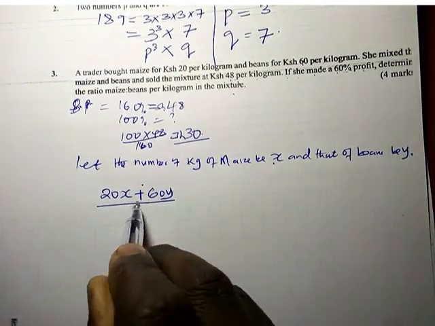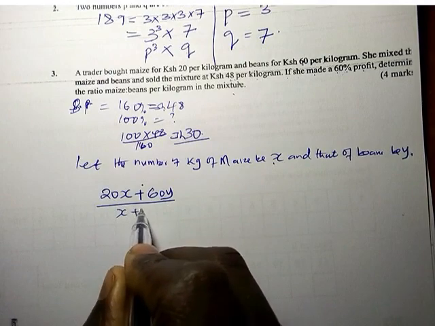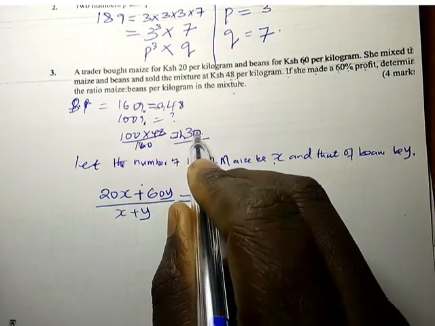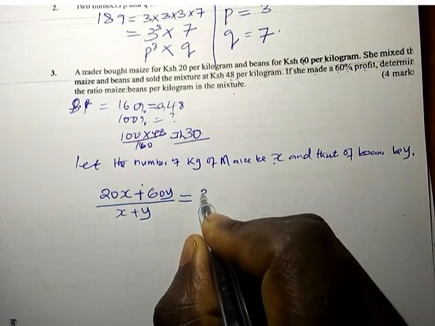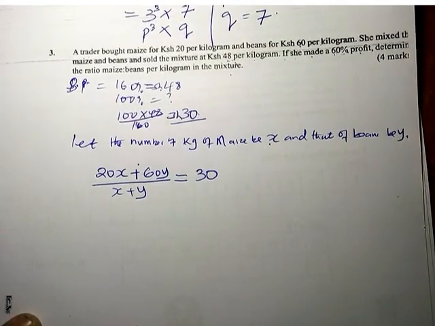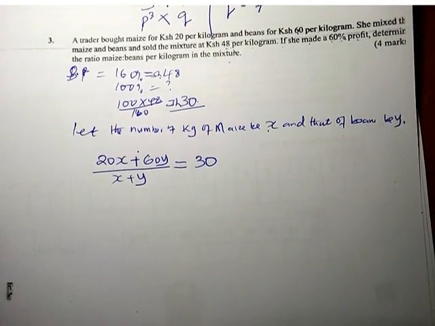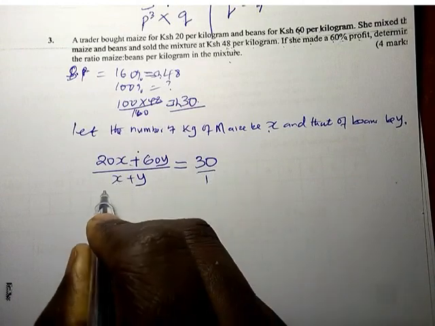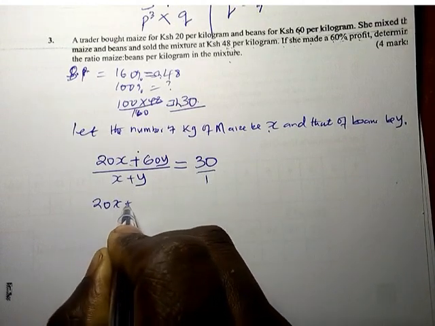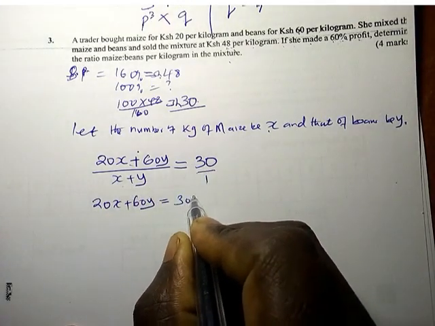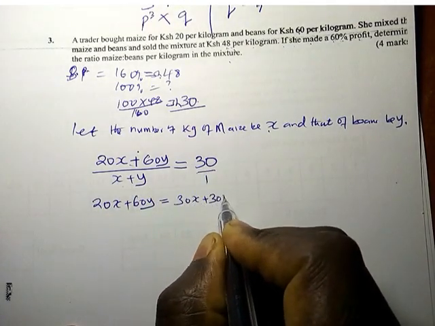You divide by the total, which will be x plus y, and this will give us the buying price, which is 30 shillings. So let us cross multiply: 20x plus 60y is equal to 30x plus 30y.